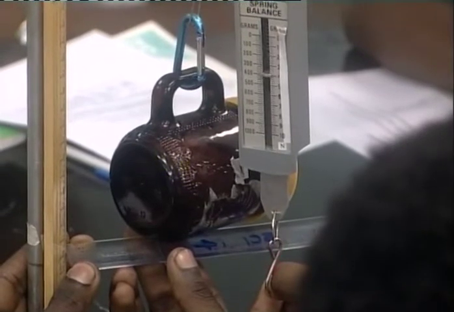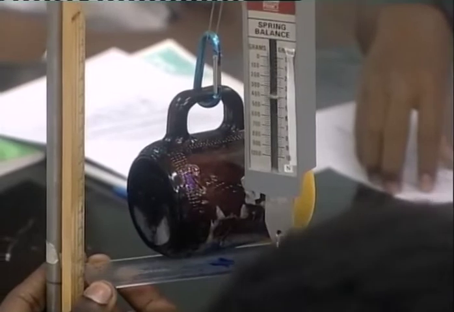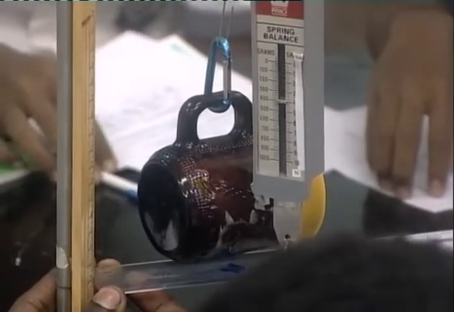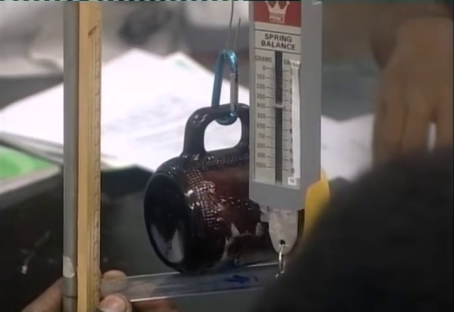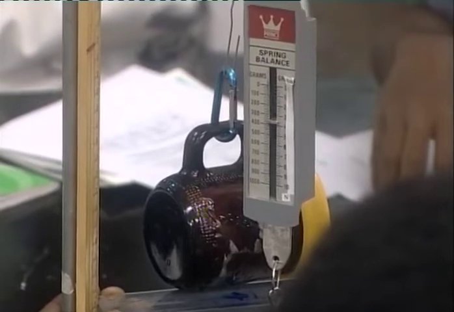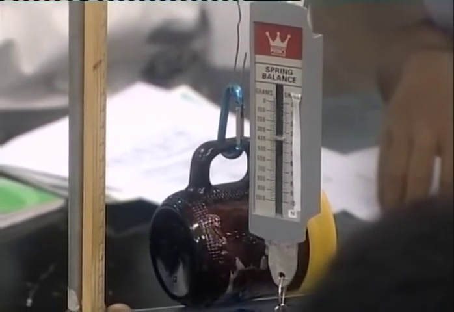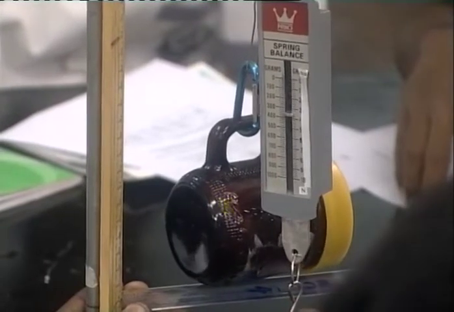You already got your effort needed. Now you are going to find the distance moved by the effort. To find the distance moved by the effort, from here you take the measurement.